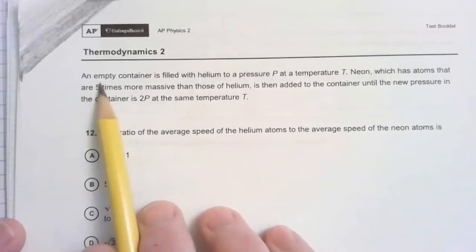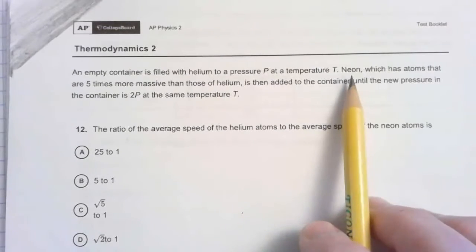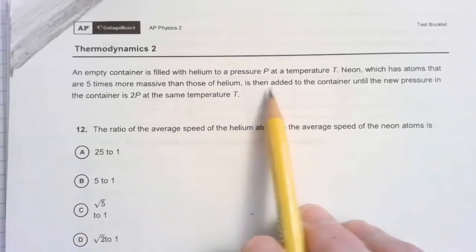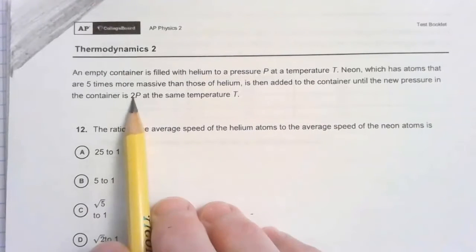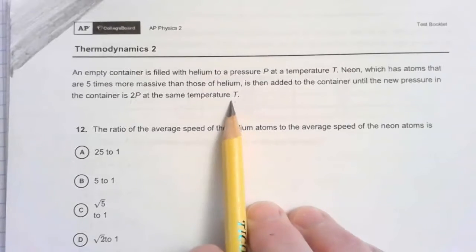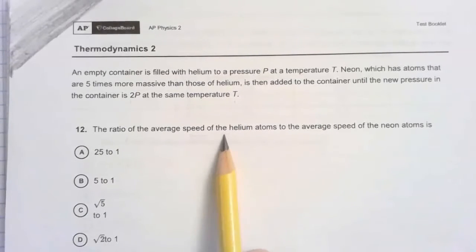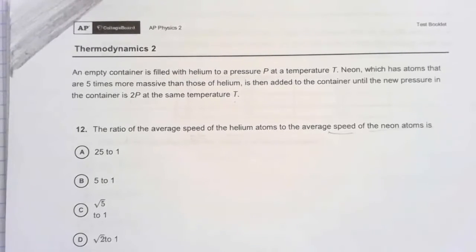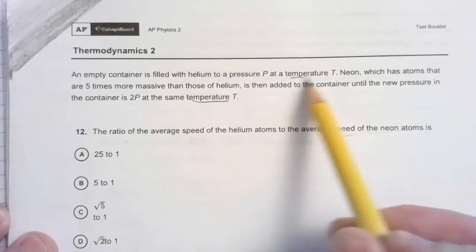An empty container is filled with helium to a pressure of P at temperature T. Neon, which has atoms that are 5 times more massive than those of helium, is then added to the container until the new pressure in the container is 2P at the same temperature. The ratio of the average speed of the helium atoms to the average speed of the neon atoms. So, important point here is same temperature.